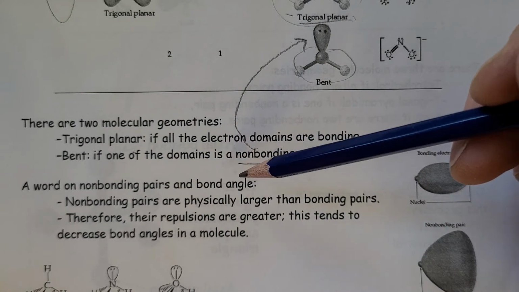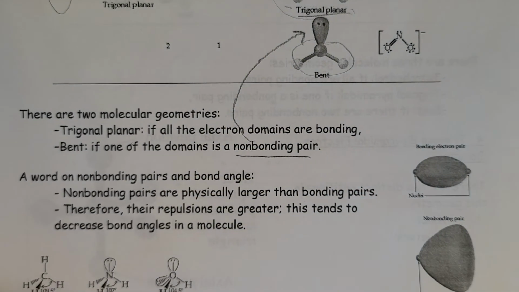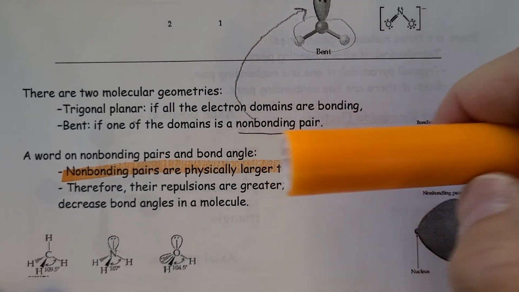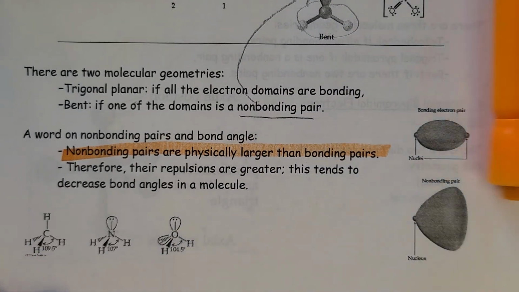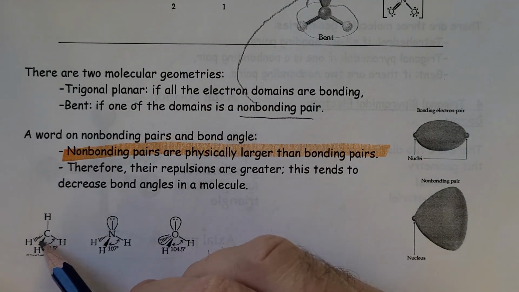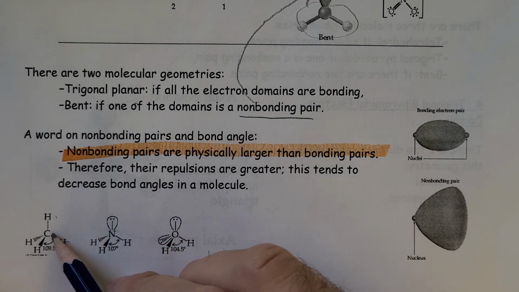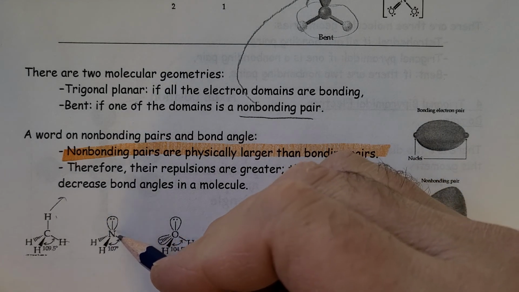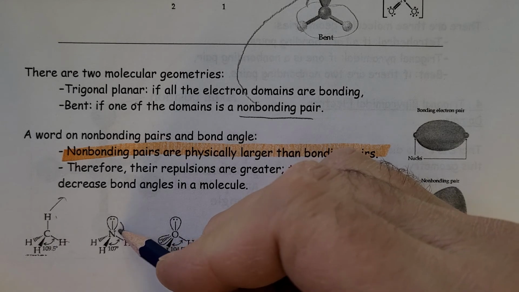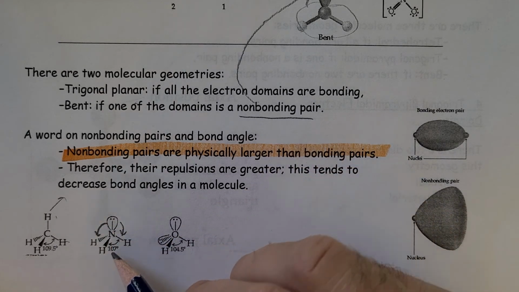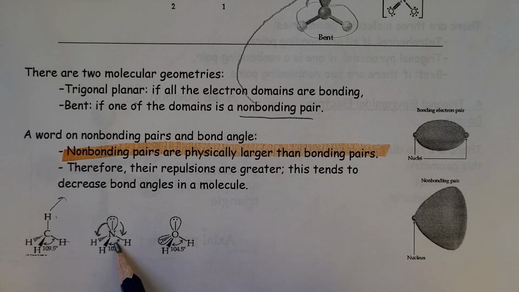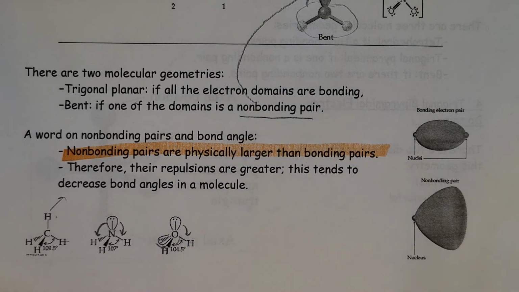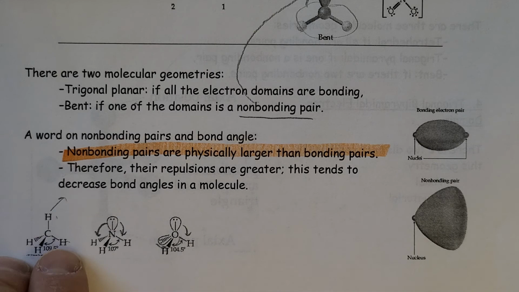Now, a word about a non-bonding pair and bond angle. As I mentioned earlier, non-bonding pairs take up more room than bonding. Therefore, their repulsions are greater, and this tends to decrease the bond angle. So, if I look back over here, if I have a tetrahedral shape and all of them are bonds, 109.5, 109.5, etc. But if I was to take that H away, for example, in an ammonia molecule, notice that it's no longer 109.5. It's like this has repulsed and caused these to squeeze together to make a smaller bonding angle. If I take away another hydrogen, there's further squeezing in here, making that bond angle even smaller still at 104.5.